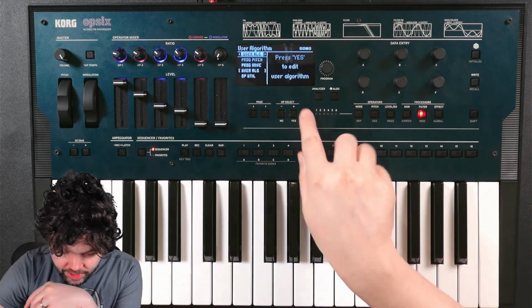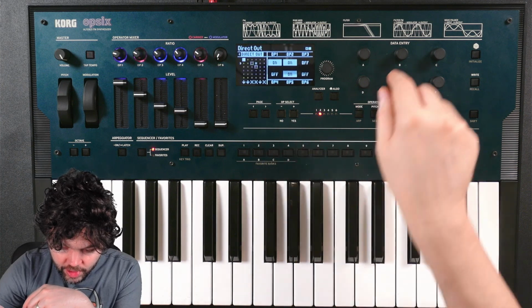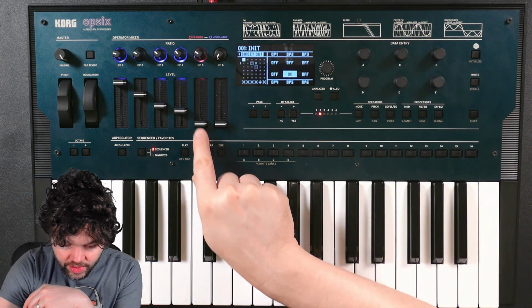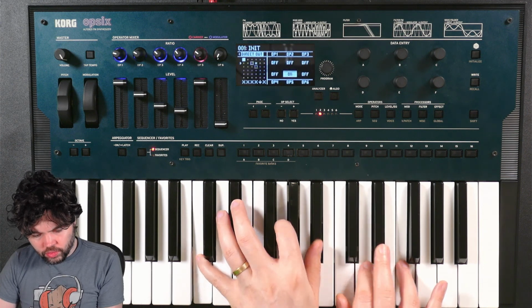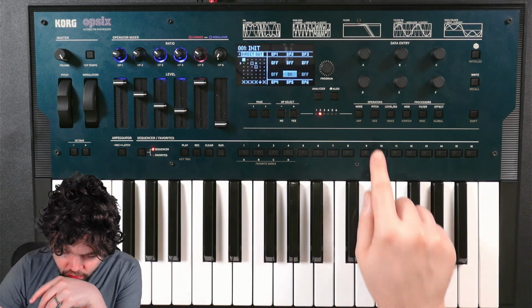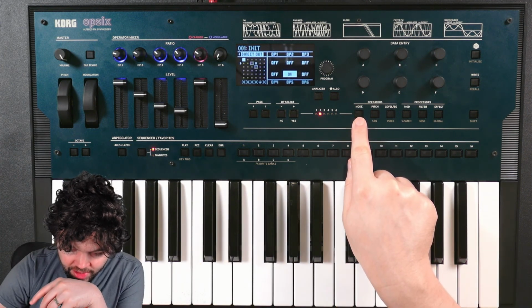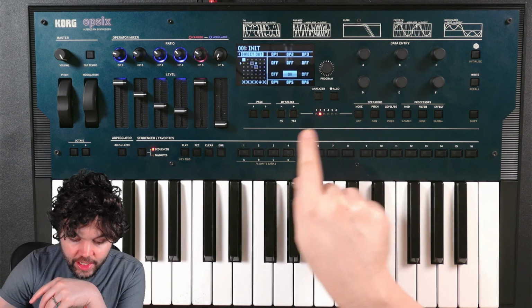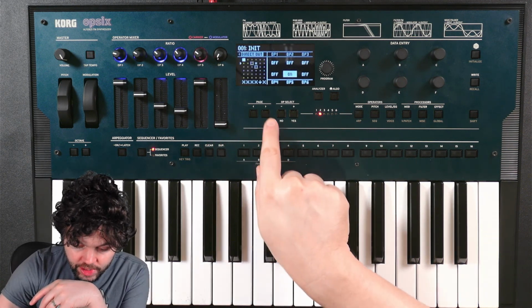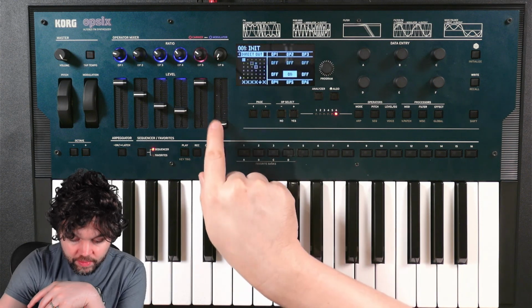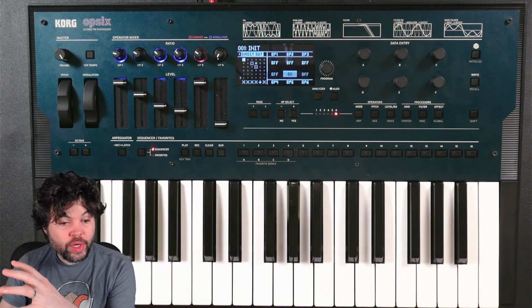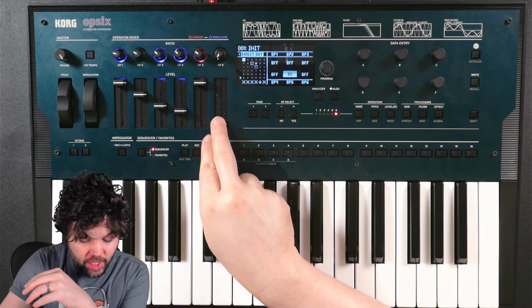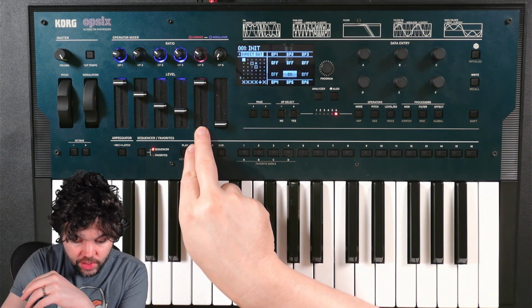So let's go back to user algorithm. Turn off that and that. So now we're only listening to this. What we did previously, and I think we should do again, is we used operator 6, the modulator, to send a sort of shaped noise pulse. And that noise pulse is really what drove this.